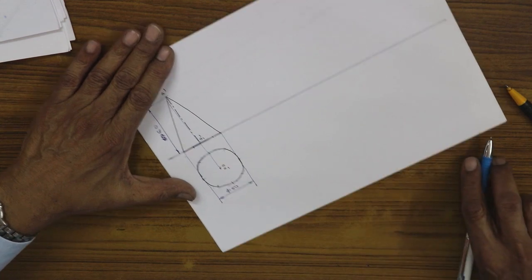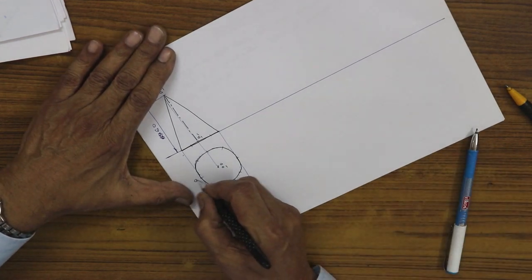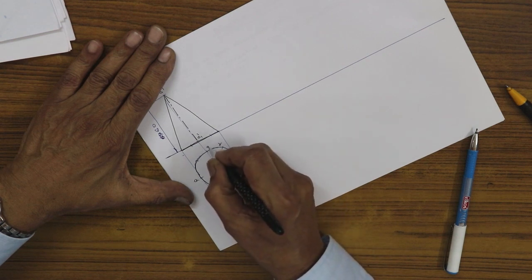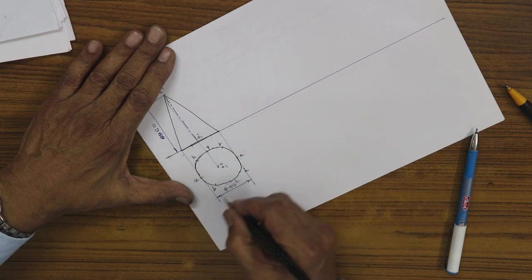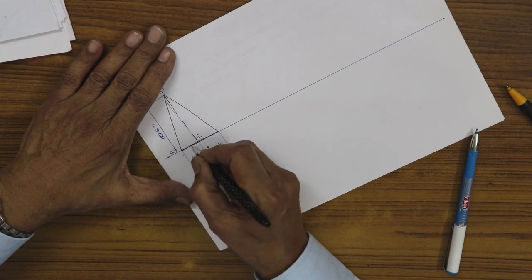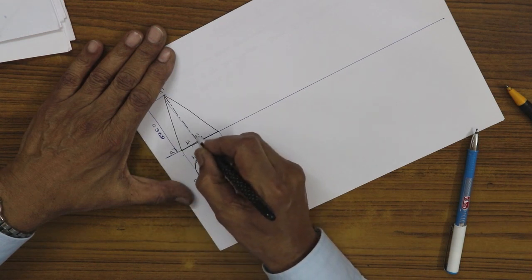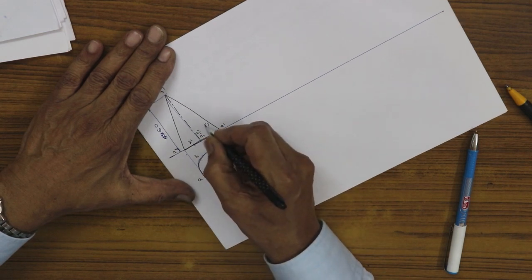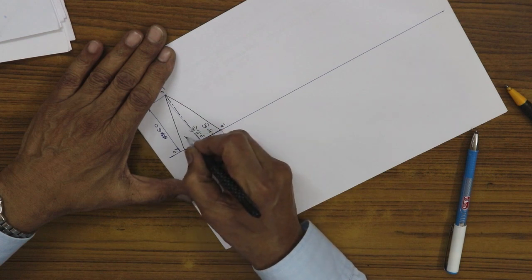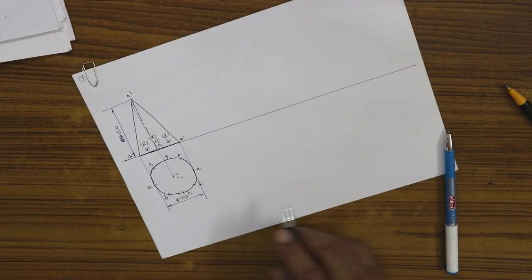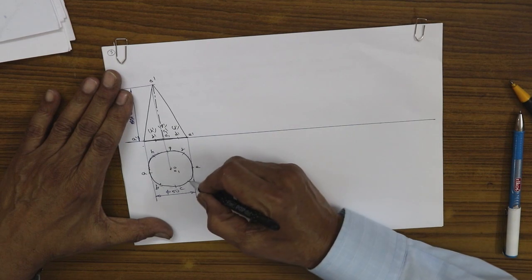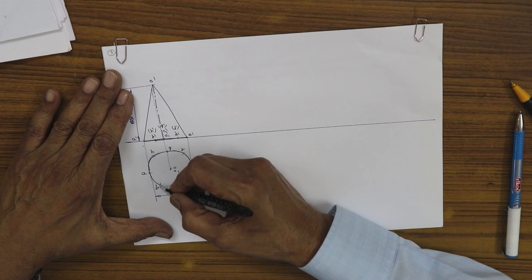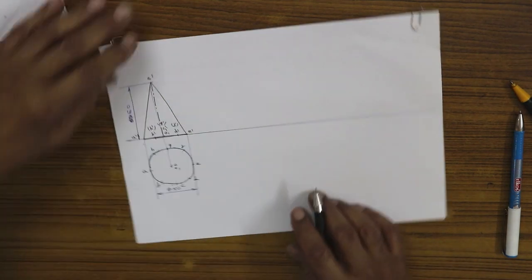Project them here. Let me name these A, B, C, D, E, F, G, H. Project them: we have here A dash, B dash, C dash, D dash, E dash, F dash, G dash and H dash. D and F happen to coincide, and C and G happen to coincide. We already did all this regularly in lamina.